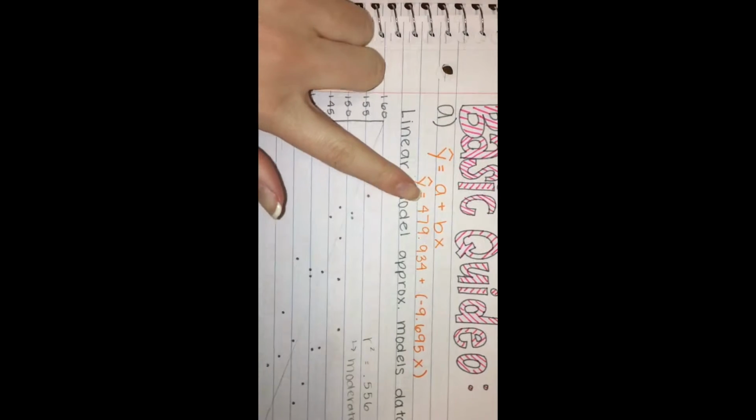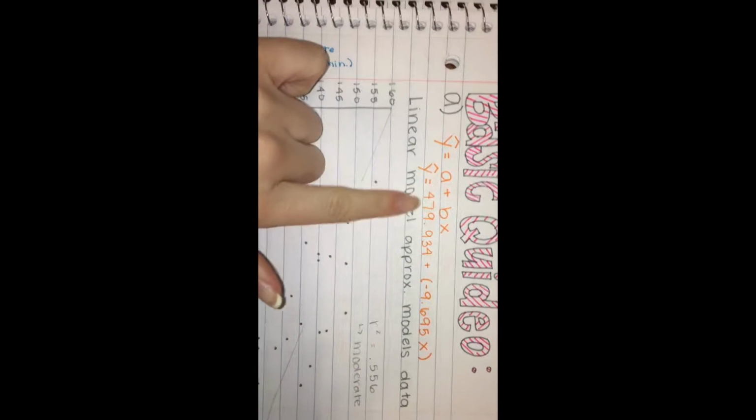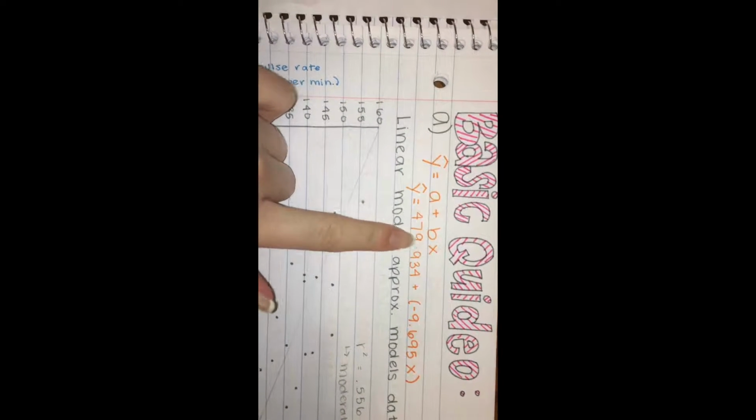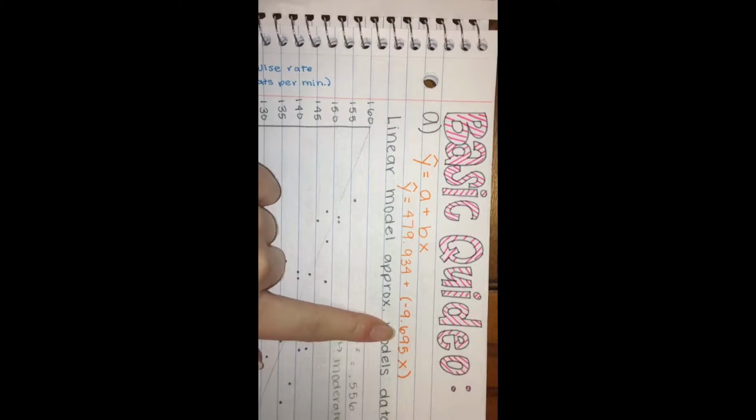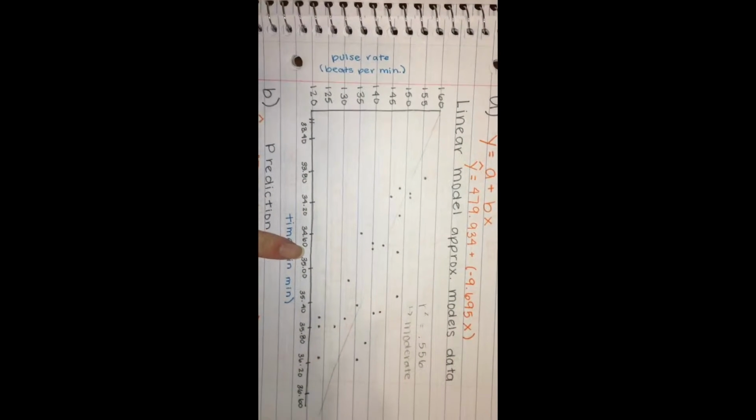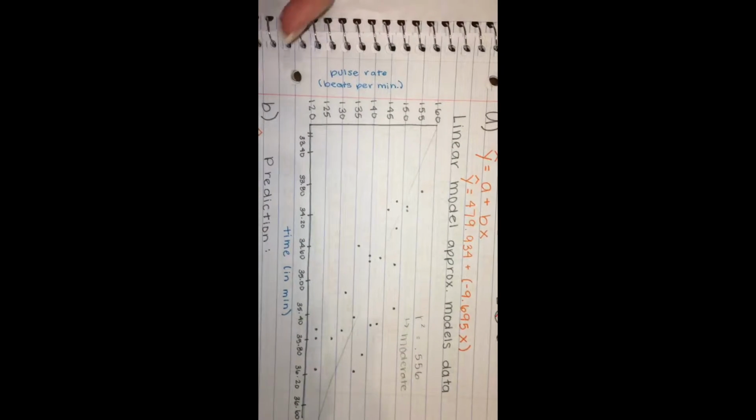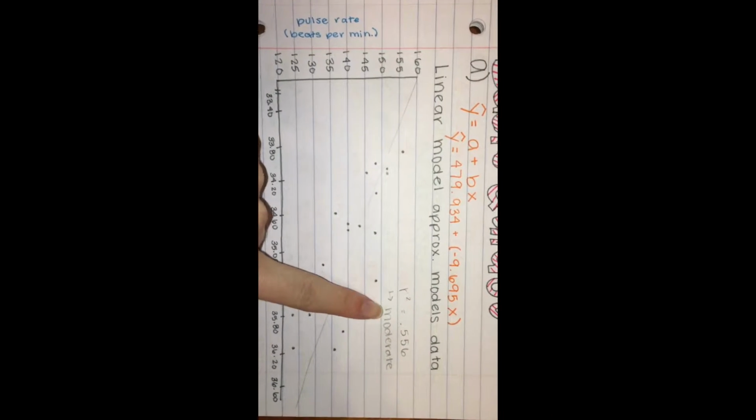So in orange, there's the equation of a line. And in orange is the equation for the specific line, with this number being the y-intercept and this number being the slope. Then I have a graph showing the pulse rate on the y-axis and the time on the x-axis, a scatter plot of the data, and the R2 value being 0.556, which is a moderate correlation.